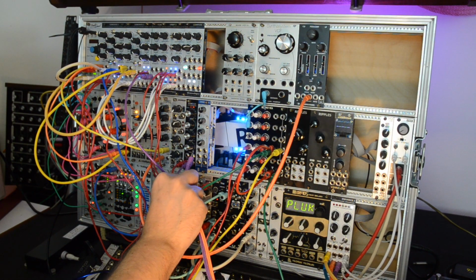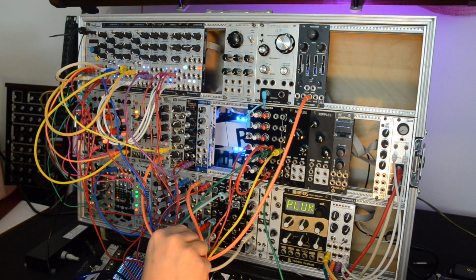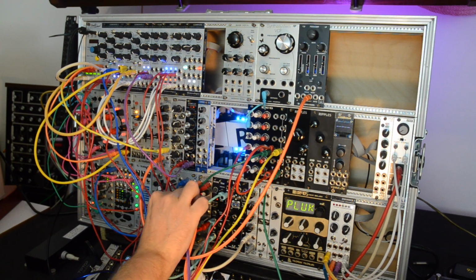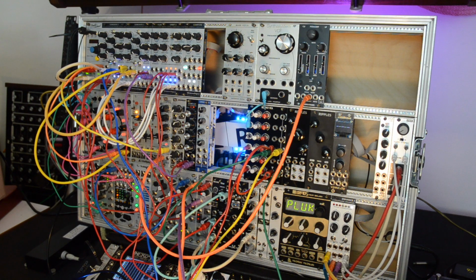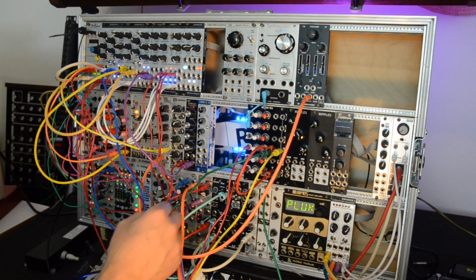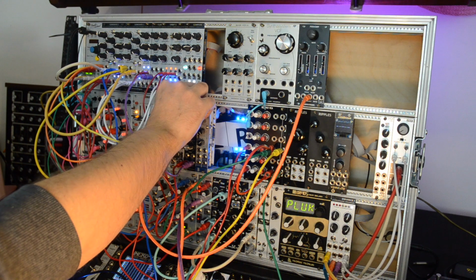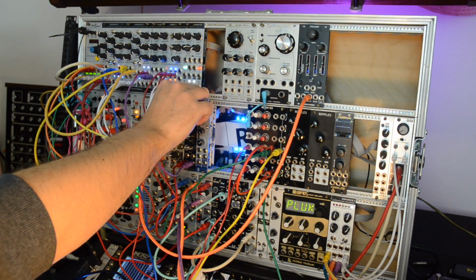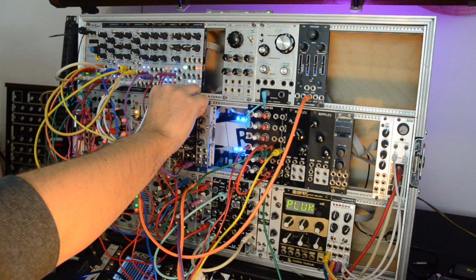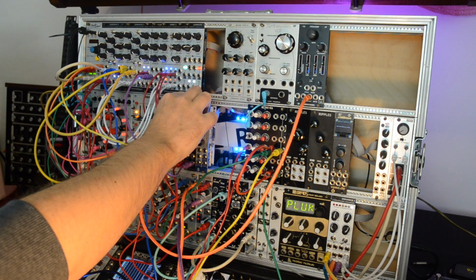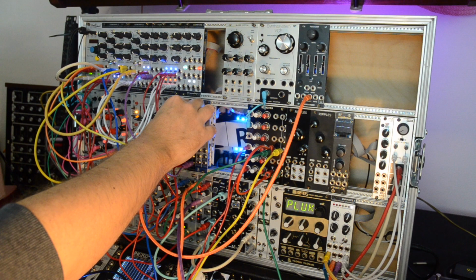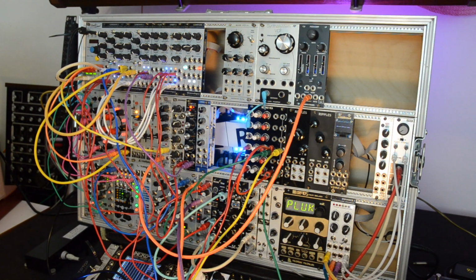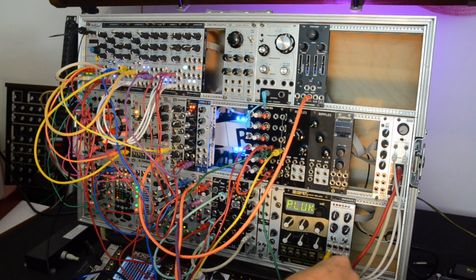Let's try a ring modulator. Actually, let's try this on the mid channel too.